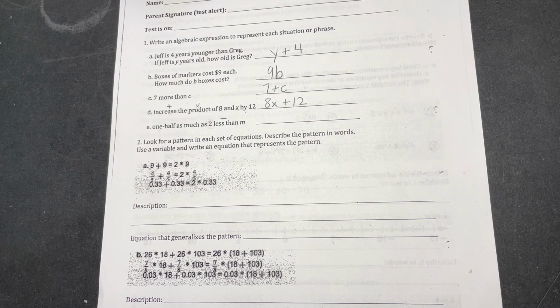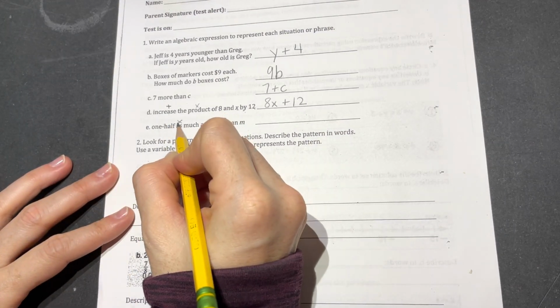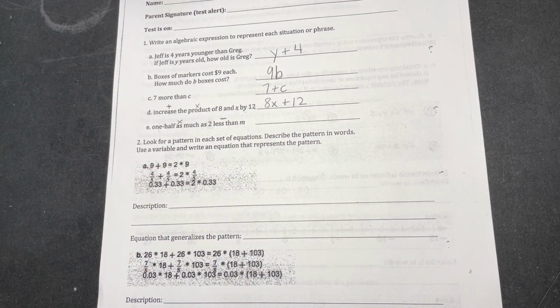What's 1/2 as much as 8? Multiplication, yes. You'd be multiplying 1/2 times something. Or we could flip that and divide by what? We can multiply by 1/2 or I can divide by 2. Good. Either one would give me the same result.